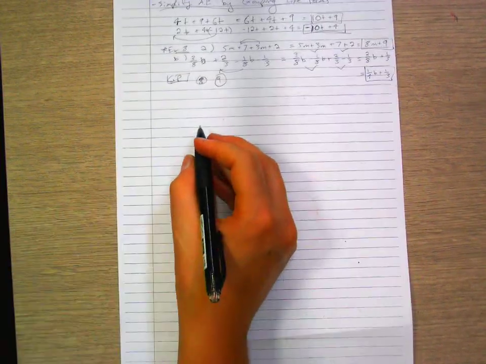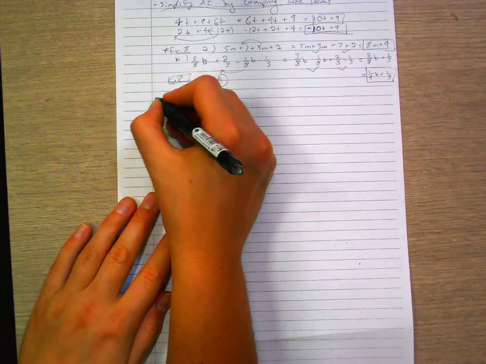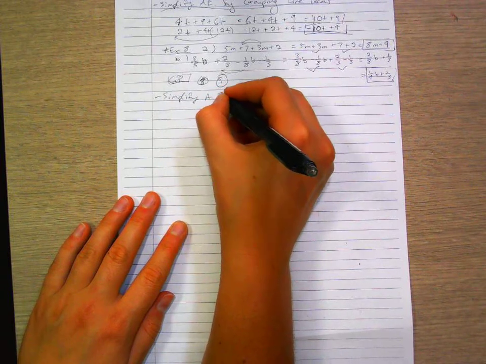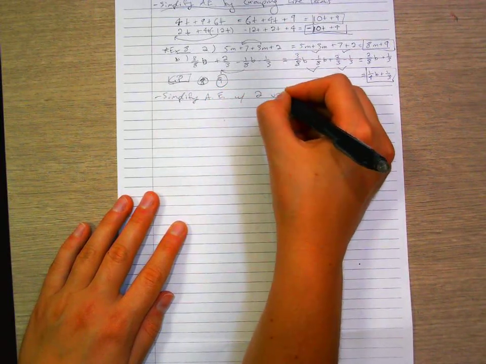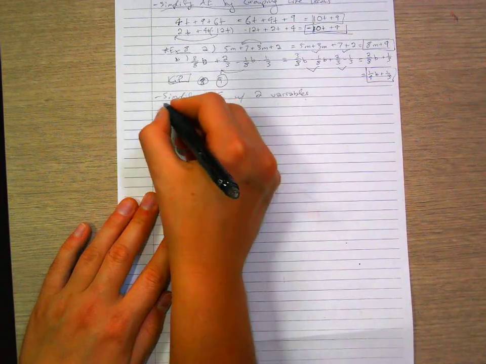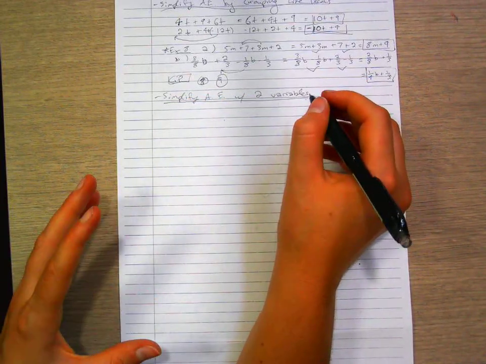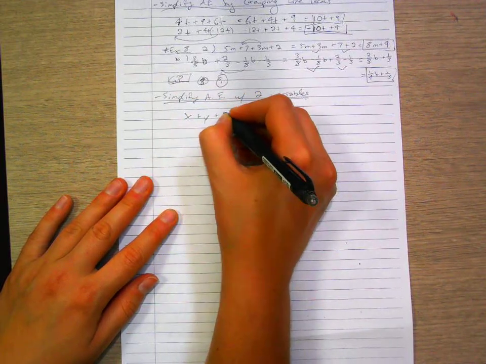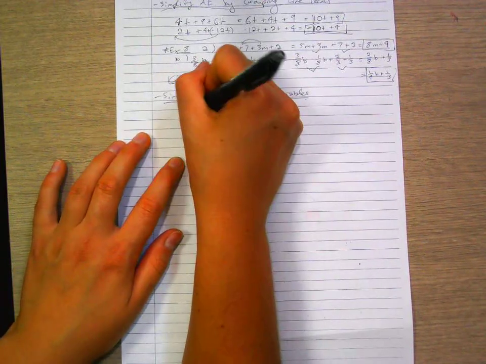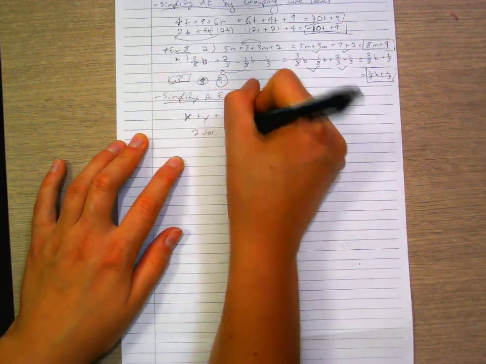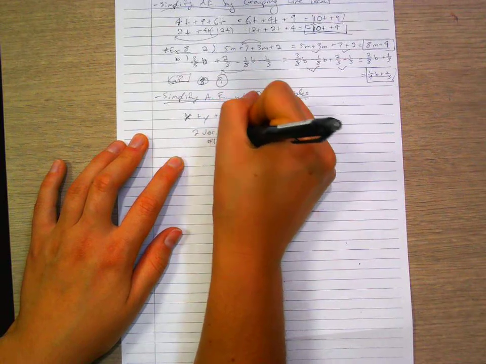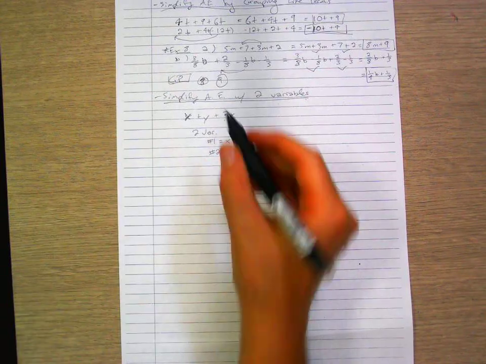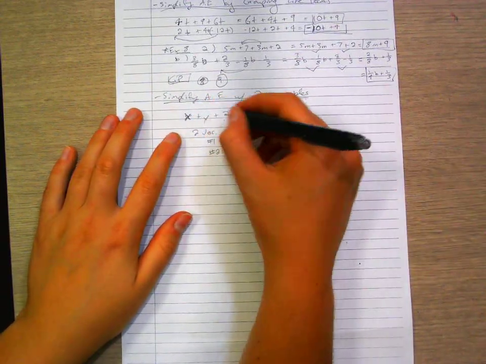Next, let's simplify algebraic expressions with 2 variables. So far, we've only had 1 letter in each one, but now we're going to see some that have 2 letters in each one. So some expressions might be x plus y plus 2x. So you see that we have 2 variables. The first one is x, the second one is y. So since we have 2 variables, in the end we're only going to have 2 terms. Here we already have 3, so we need to convert to 2 terms. So all you have to do is combine the like ones.